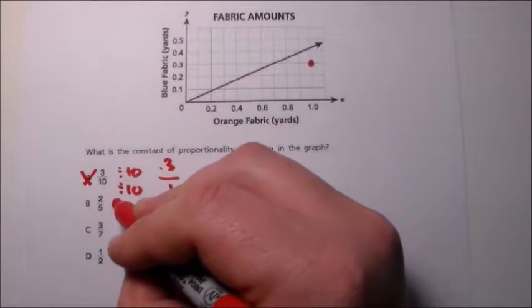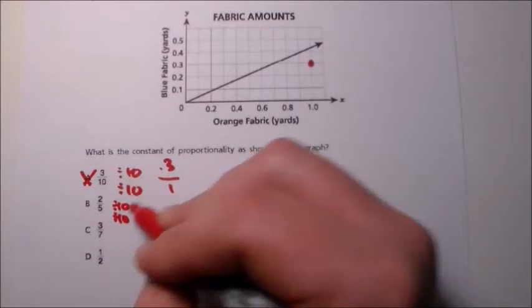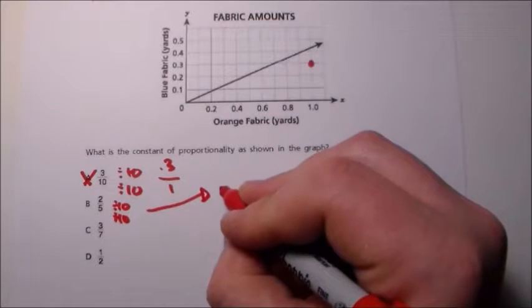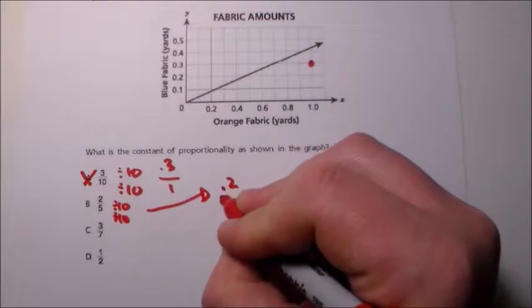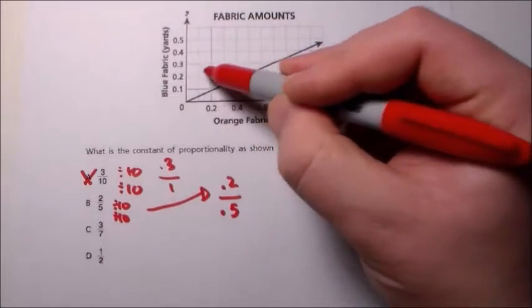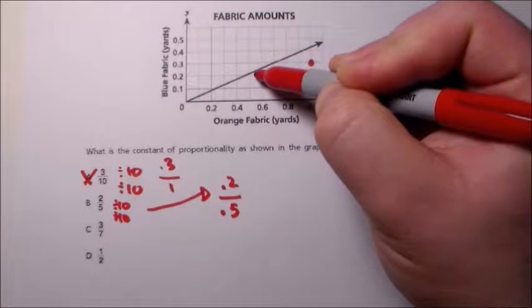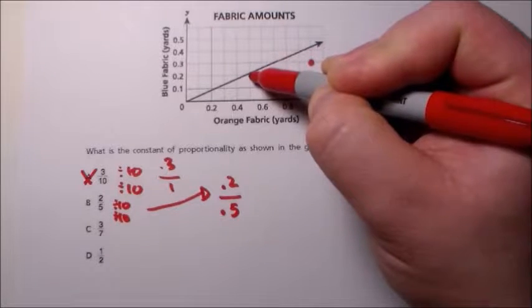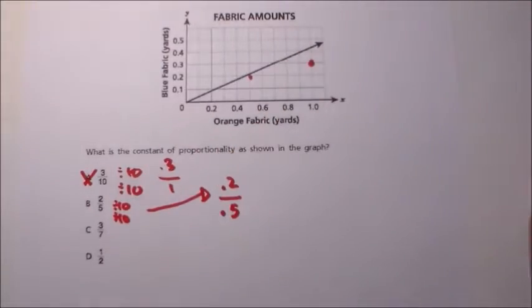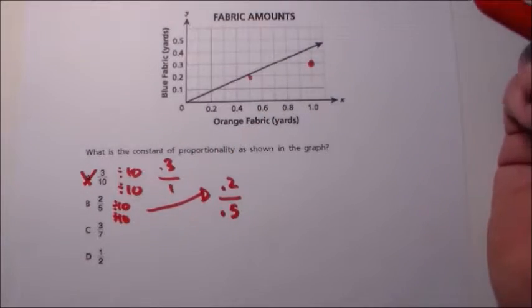2 fifths. And again, let's divide them by 10 to get them into decimals, and 2 fifths, we'll put it up here to keep it simple, will equal 0.2 over 0.5. Rise 0.2, run 0.5. Ooh, that looks so close. That looks pretty close. Should I just circle it or should we go on? Well, I'll probably go on, right?